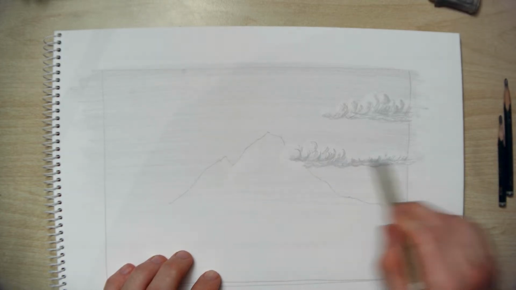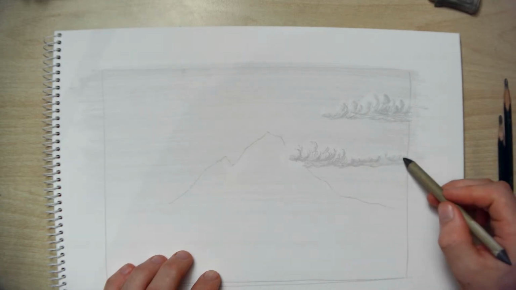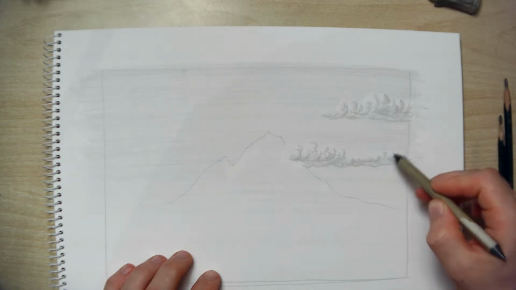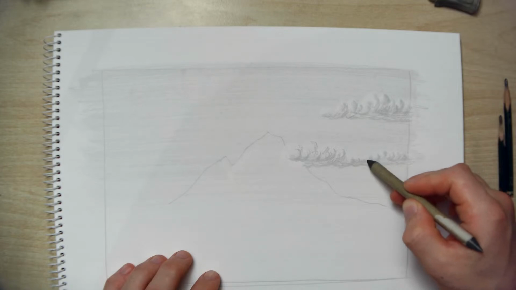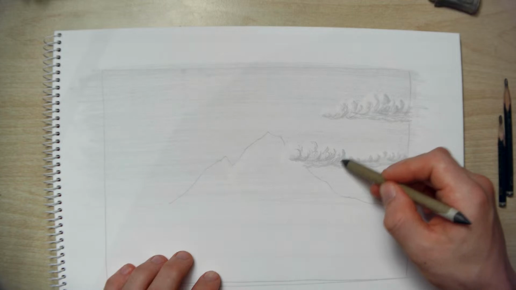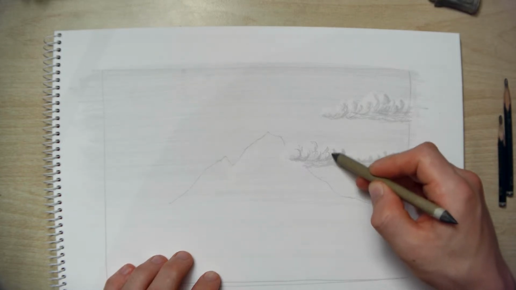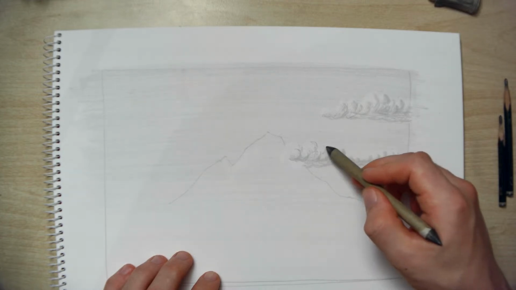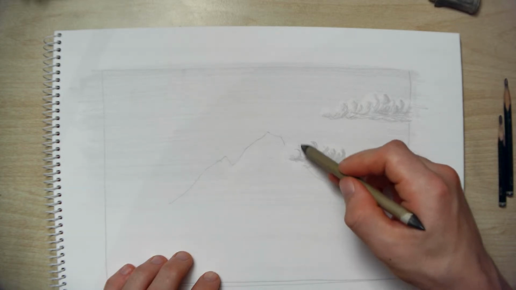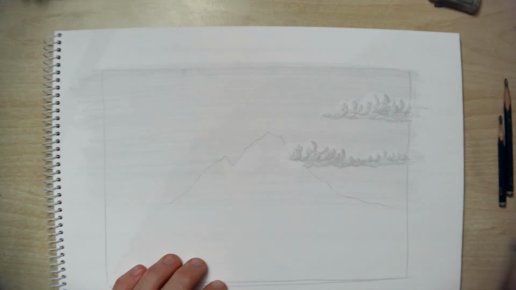I want to especially blend the transition from the lower area of the cloud to the side area, since there the shadow goes from the darkest value for the cloud to a brighter value. Okay, just fluffing that up a little bit. All right.